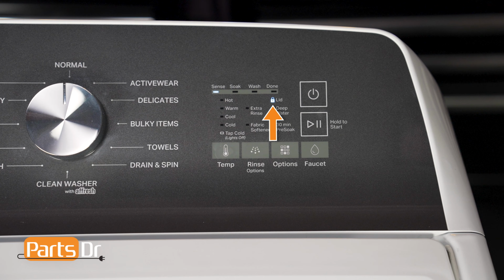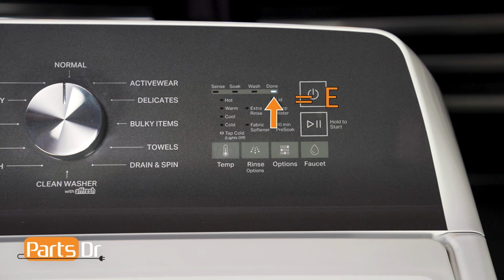Now let's look at a real error code on our washer and decode it. The washer will show the lid lock light on with the sense light on at the same time. The lid lock light on means that it is an F code, and the sense light on means that it is a value of 8. For the E portion, the lid lock light is off and the done light is on, which calculates to E1.